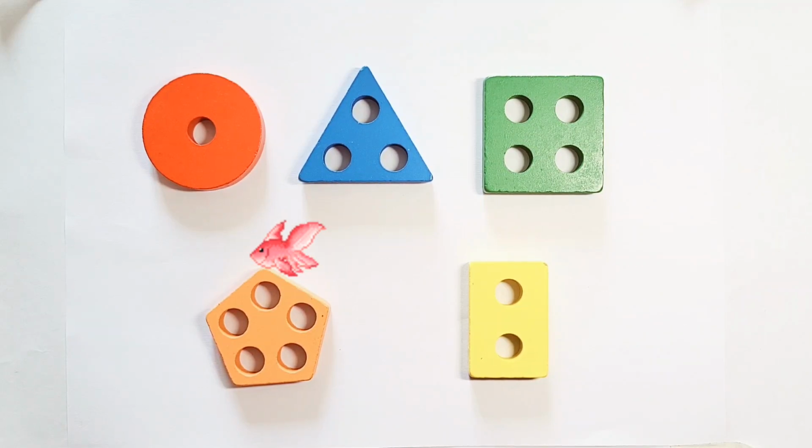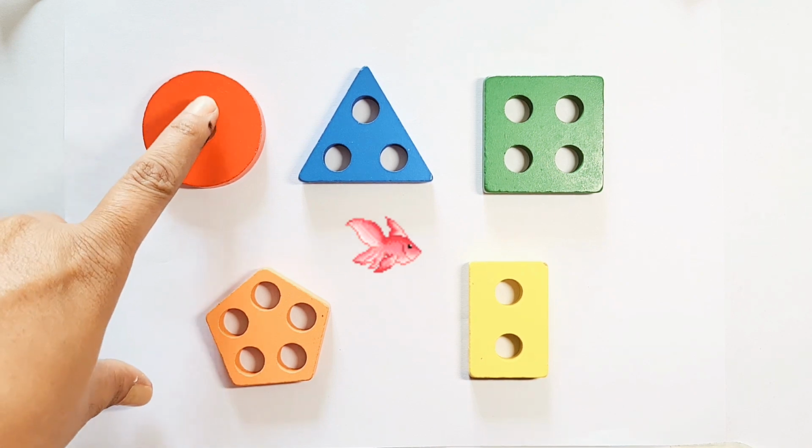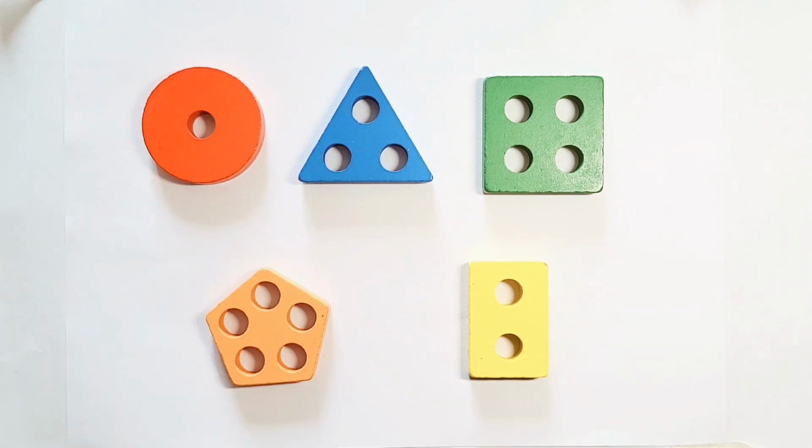Shapes, we draw shapes and colors. First, red color. And we draw a red color circle.